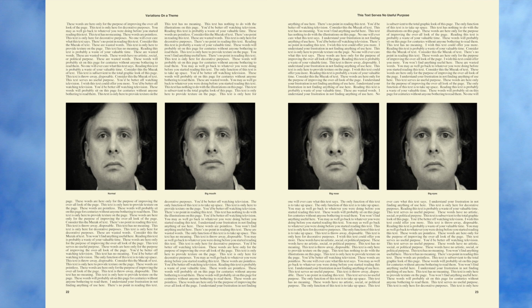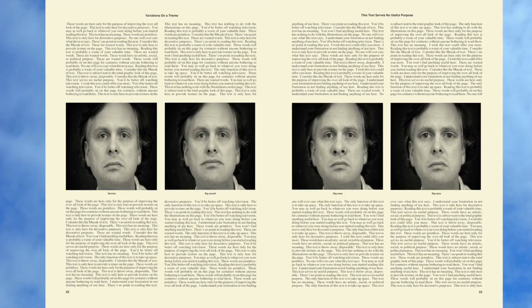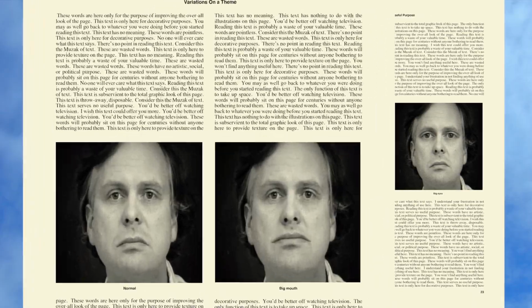Here we find more self-portraits. The self-deprecating text is, ironically, the star here. Here are a few of the sentences.